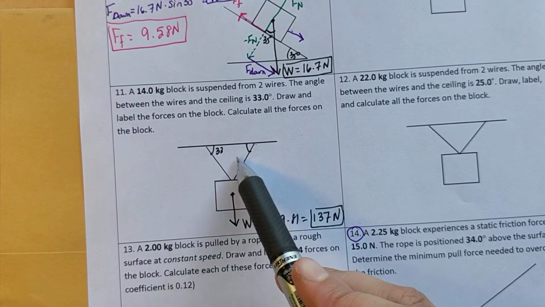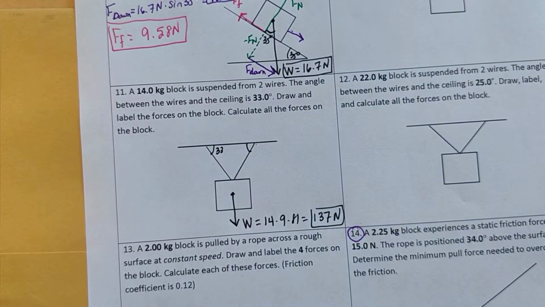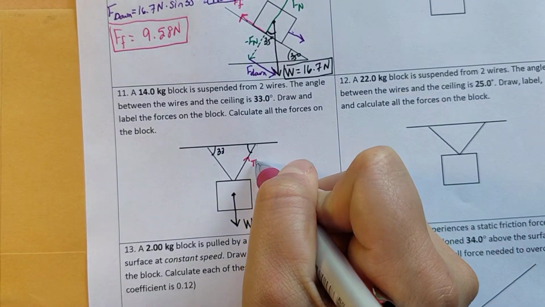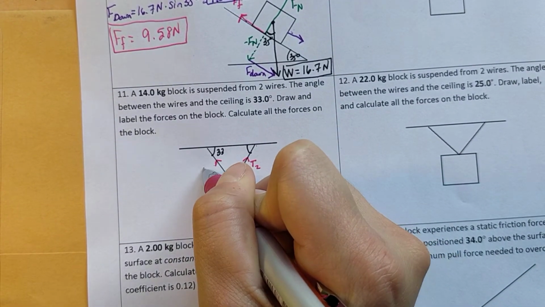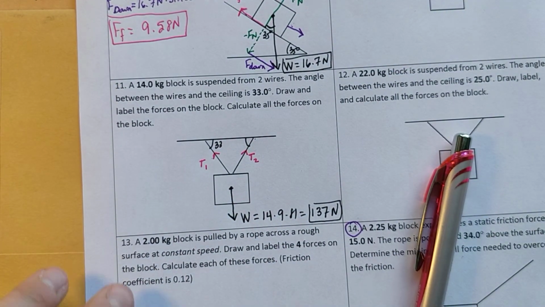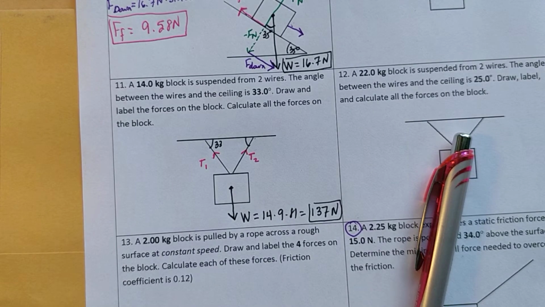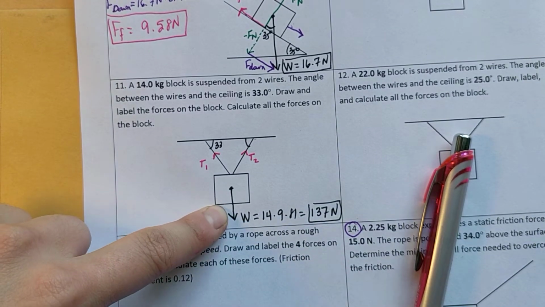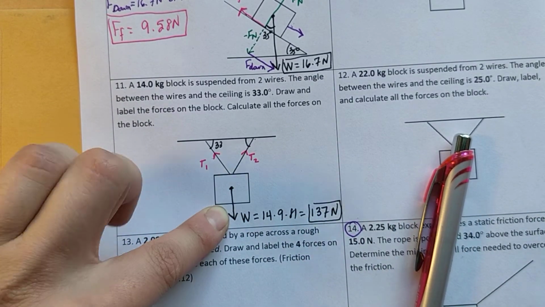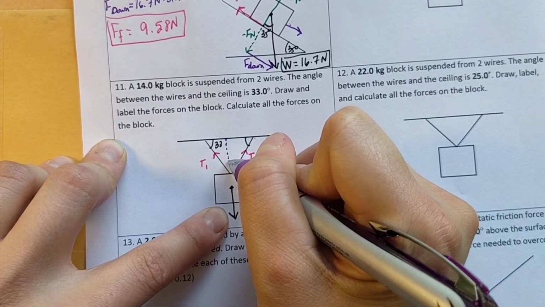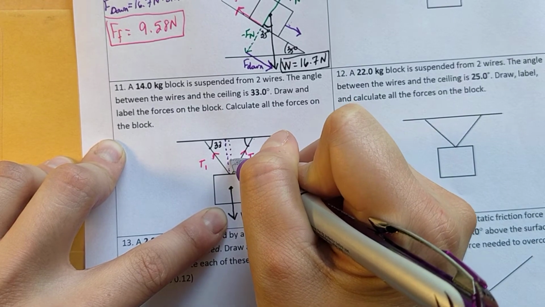And now we have two strings. Both of these strings exert tension force. So I'll call this T2, this one can be T1. Both of these strings are going to keep the object upright. However, these strings are at an angle. So I need to calculate the vertical components of these tensions because they will oppose the weight. Everything is about directions in physics. So this weight is counteracted by the vertical components of tension.